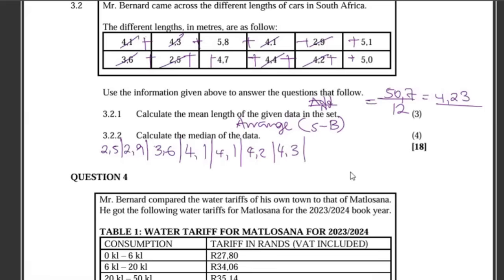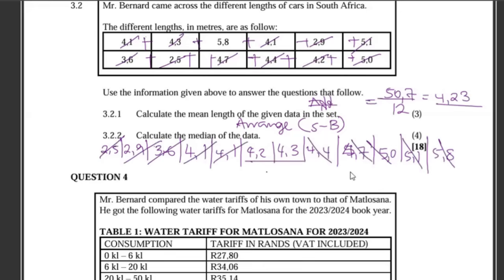4.4. We have 4.7. Then we have 5. We have 5.1. So there are 12. You have to remain with 2 numbers in between. So this goes with that, that goes with this, this goes with that. So we remain with these 2 numbers. The numbers we've remained with, we add and we divide them by 2.